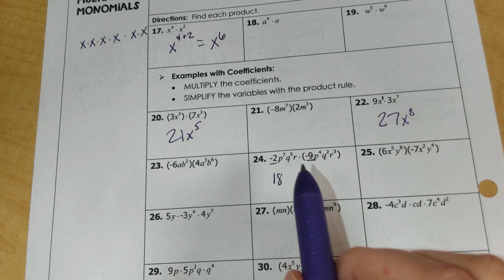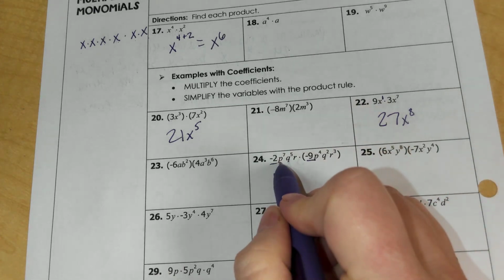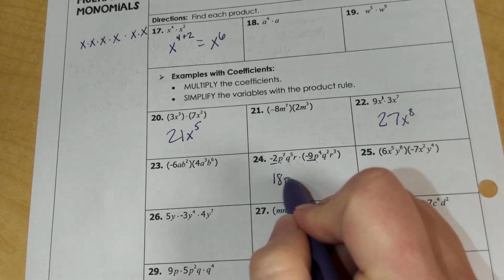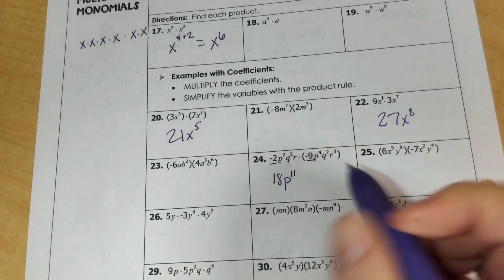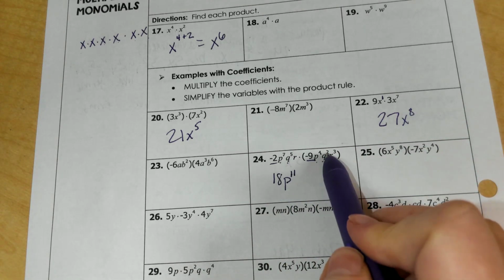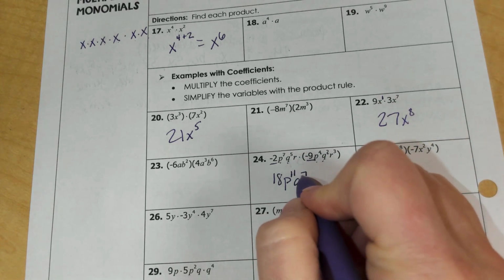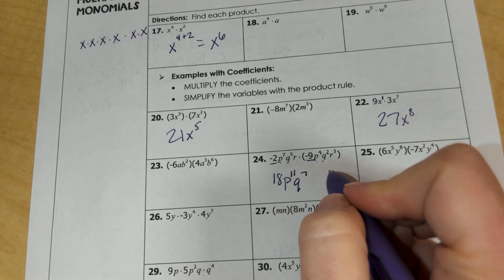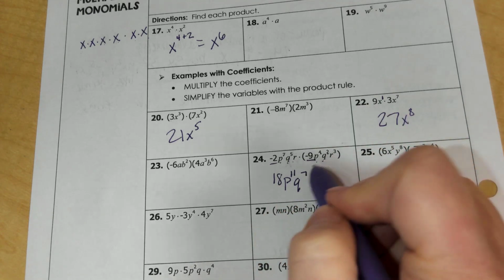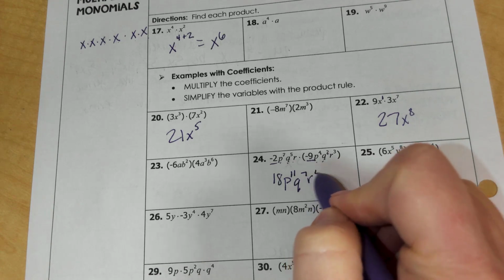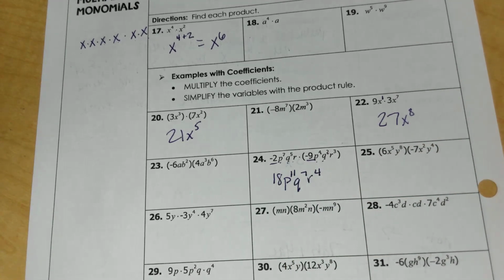And then we multiply the like variables. So p to the 7th and p to the 4th becomes p to the 11th. Q to the 5th times q squared becomes q to the 7th. 5 and 2 is 7. And then r times r cubed, 1 and 3 becomes r to the 4th. Okay, and again we can't simplify that any further.